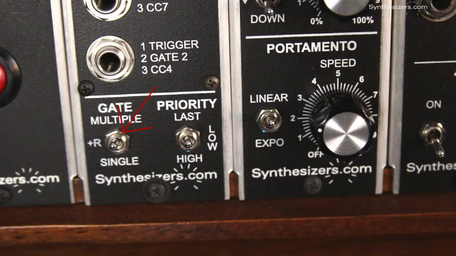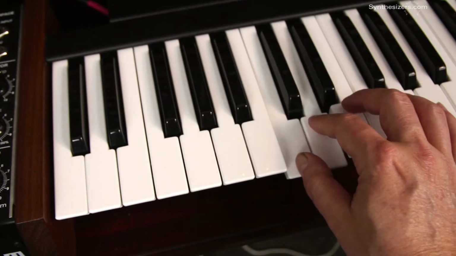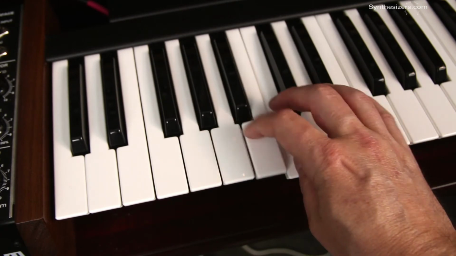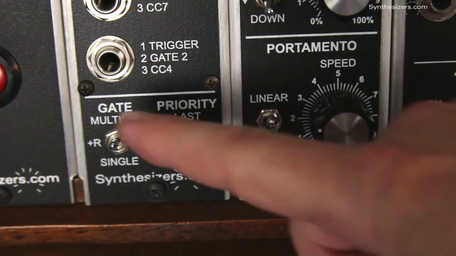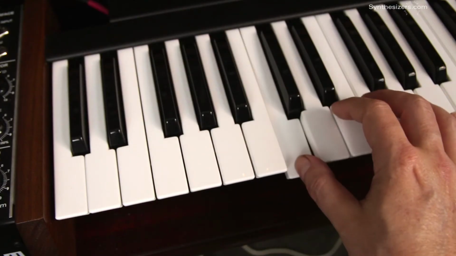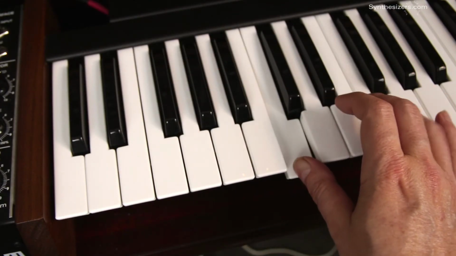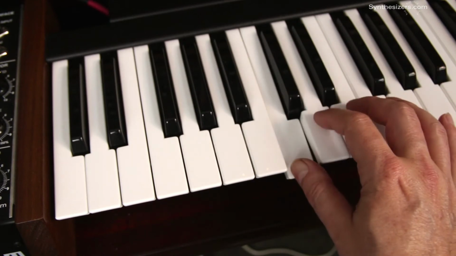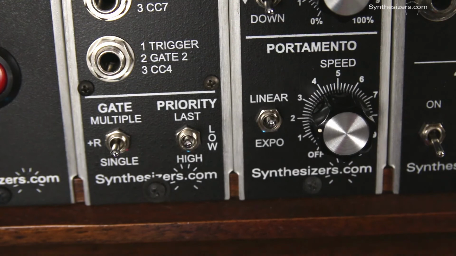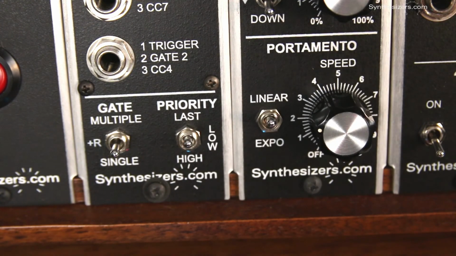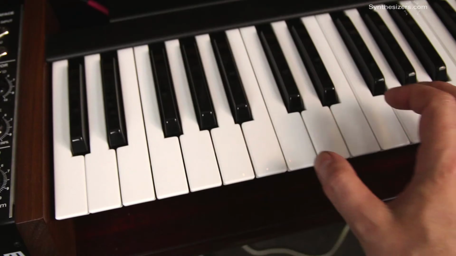You can select multiple gates, or single gates, and in the plus R position, you get a gate when a key is pressed and one when it's released.